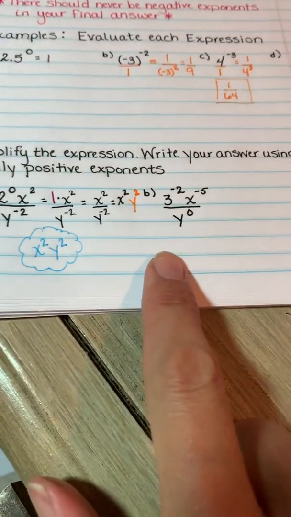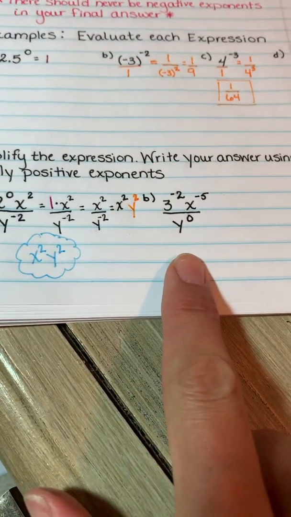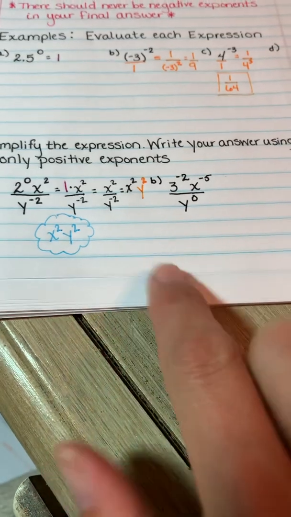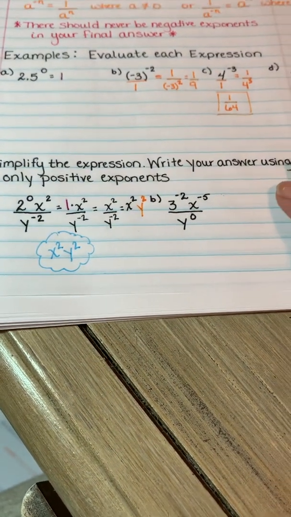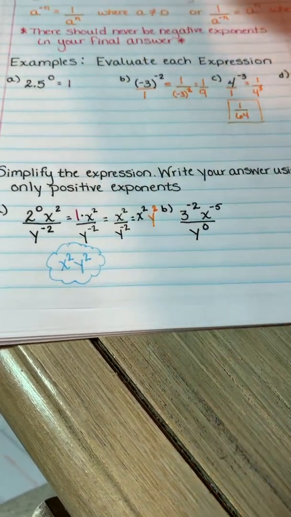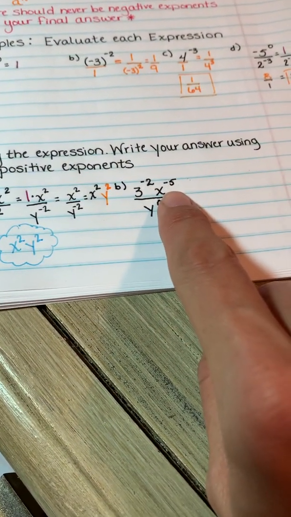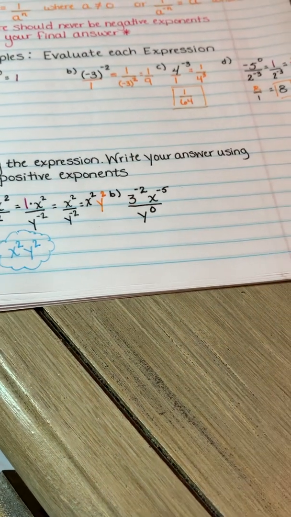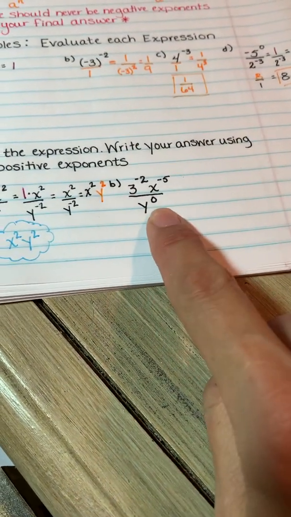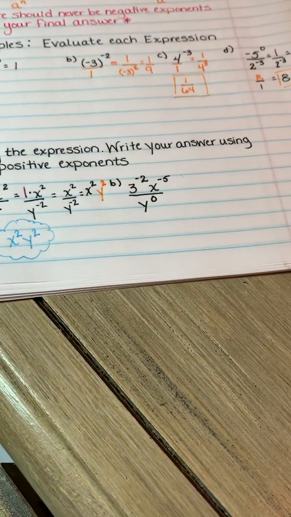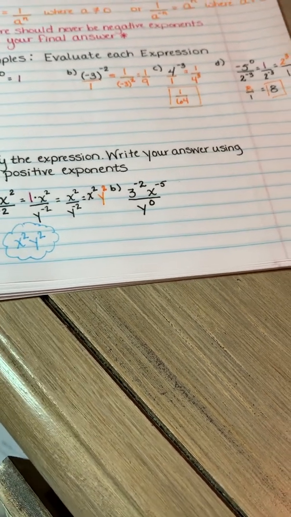All right, so let's go ahead and take a look at part B. I don't see any positive exponents here. So that means basically everything is going to change. I've got a negative exponent here. I've got a negative exponent here. Both of those things are going to have to move. And I've got y to the 0. So I have a 0 exponent property. So I need to take care of all of that.